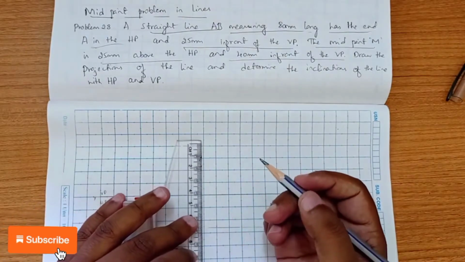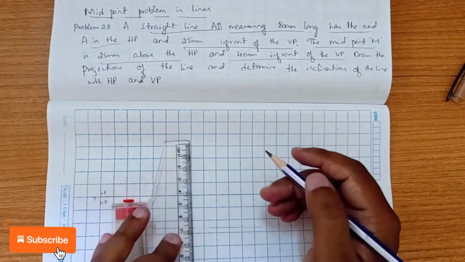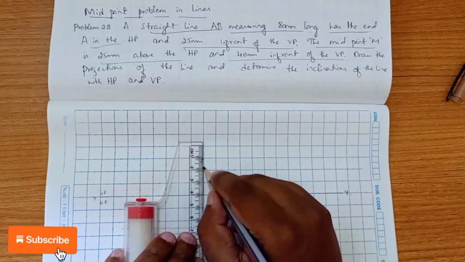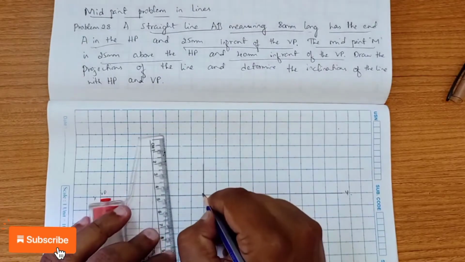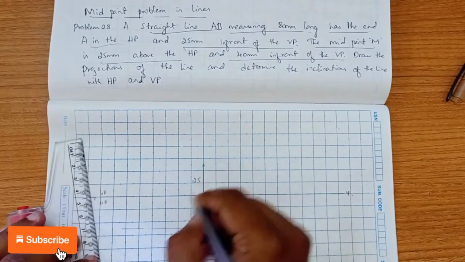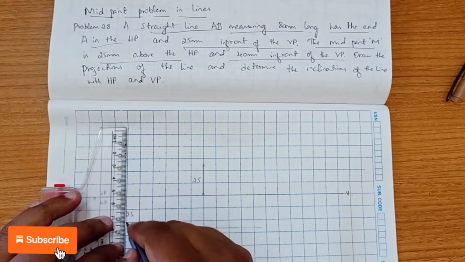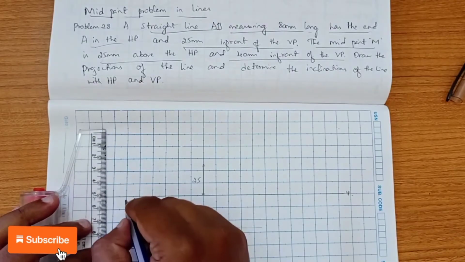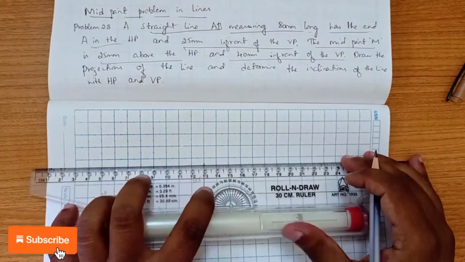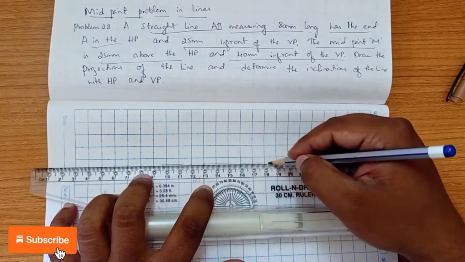Now for the midpoint M, it is 25 mm above HP. It's 25, and this also. Here we draw a locus line. Okay, the locus line here will be drawn.